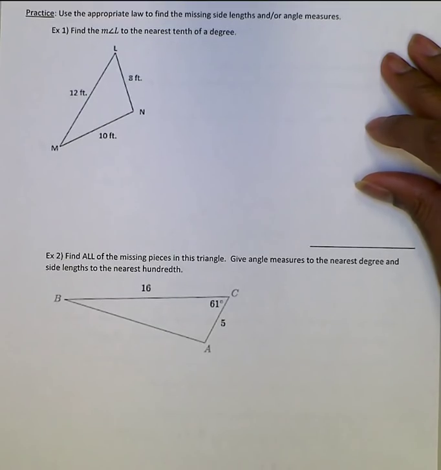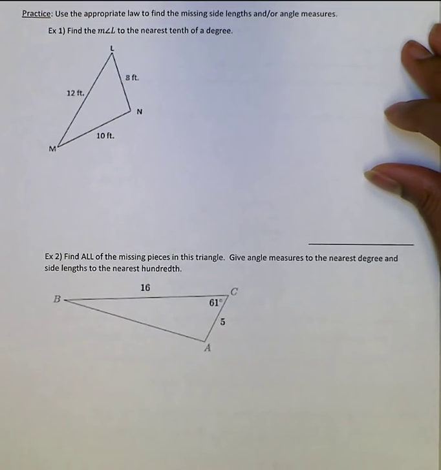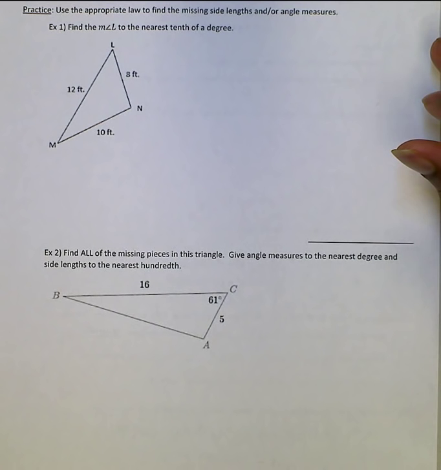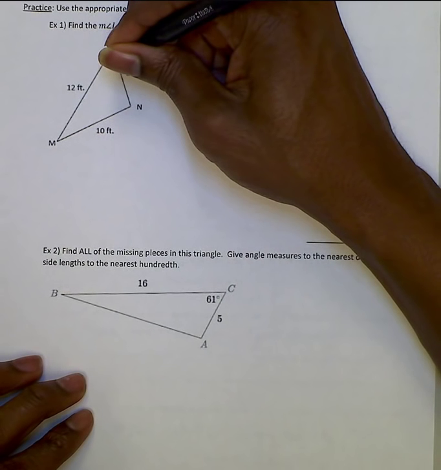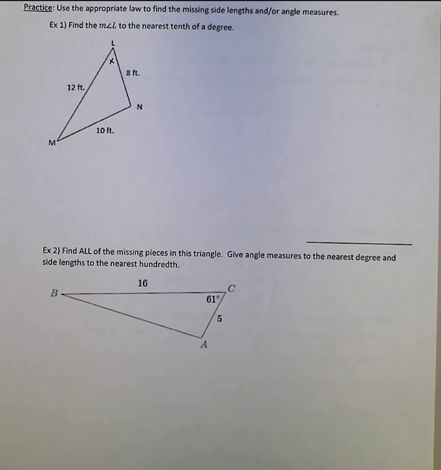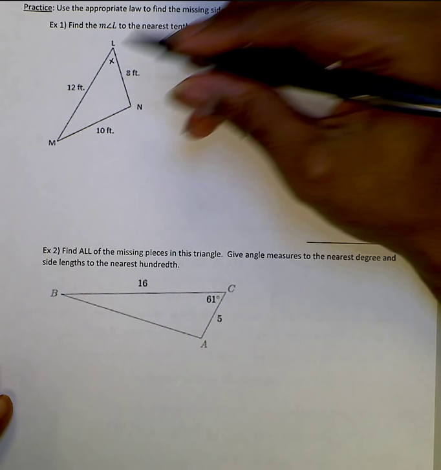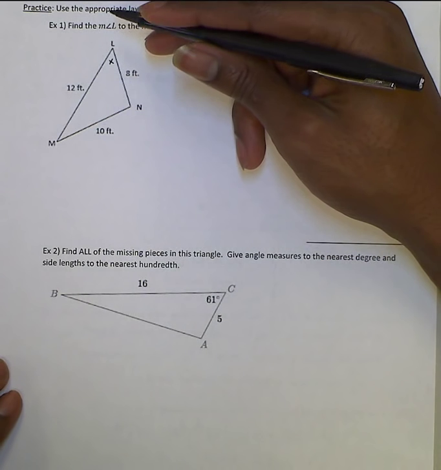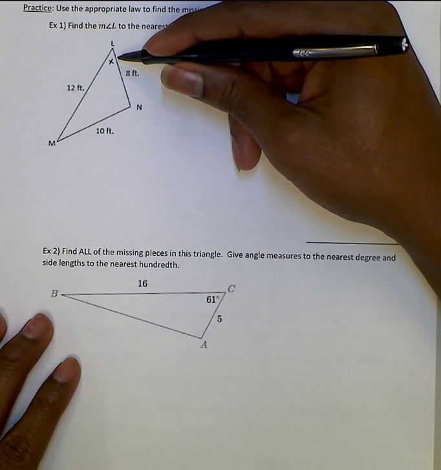It says use the appropriate law to find the missing side lengths or angle measures. Find the measure of angle L to the nearest tenth degree. So we want to find this. I'm going to just put x here. Now, if we could use law of sines, it's pretty nice to just set up a fraction, and I would choose to use that. We cannot in this case, because we don't have a matching angle to go with any of these sides. And so law of cosines is what we're going to have to use.